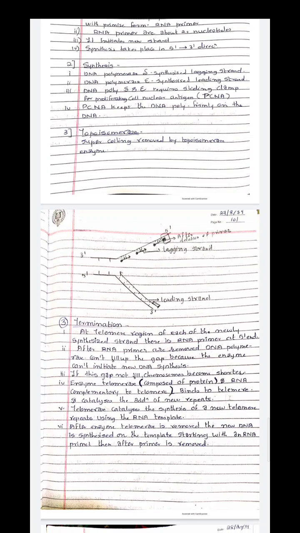Then telomerase catalyzes the synthesis of new telomere repeats using the RNA template. After the telomerase is removed, new DNA is synthesized on the templates starting with an RNA primer. Then the primer is removed.